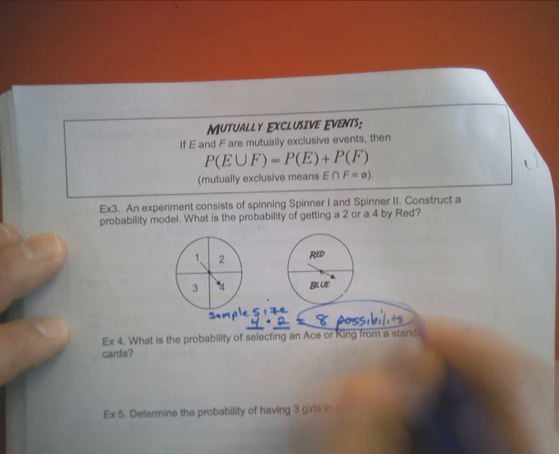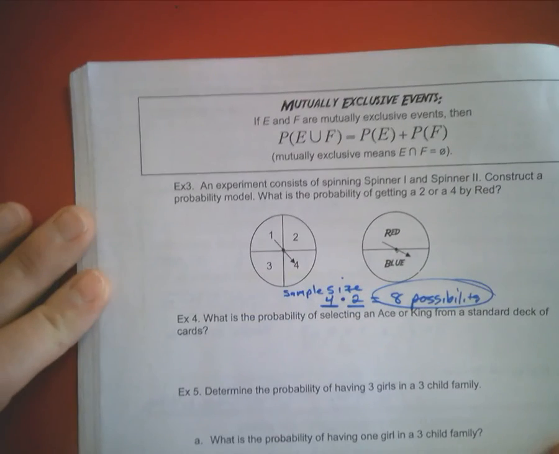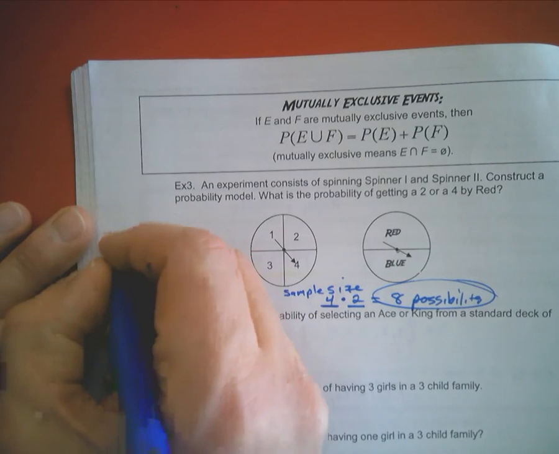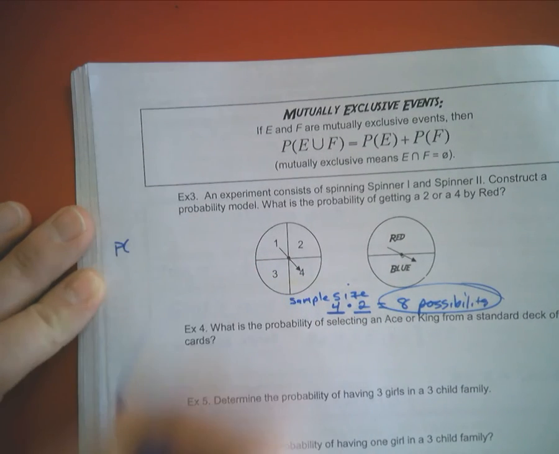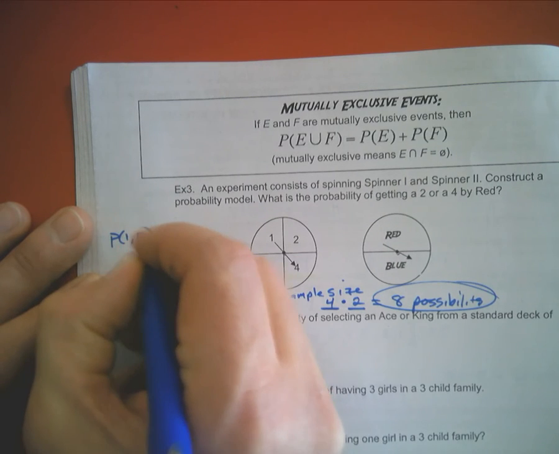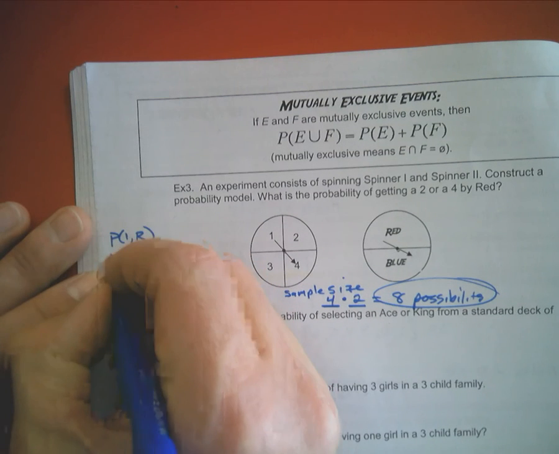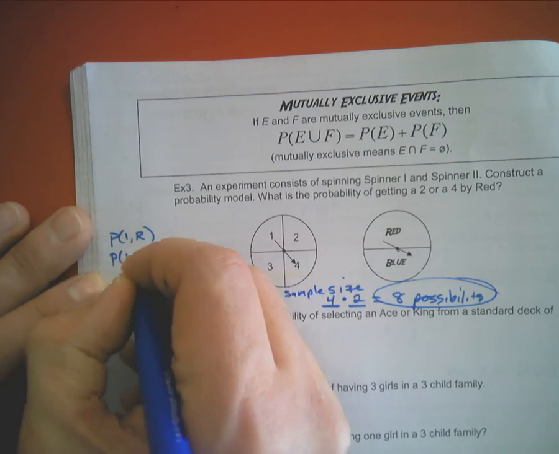That's going to be my divisor. Okay, now you could list all 8 if you want. So I'm going to go ahead and do that over here. So this is my probability model. The probability of spinning a 1 and a red, I'll do 1 and R for red. Or I could spin and get a 1 and a blue.